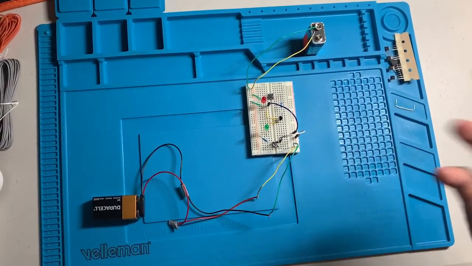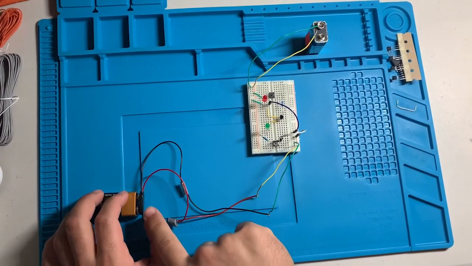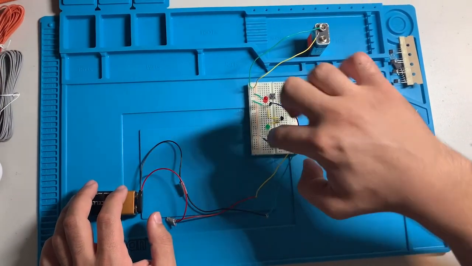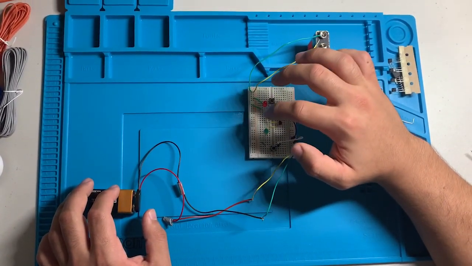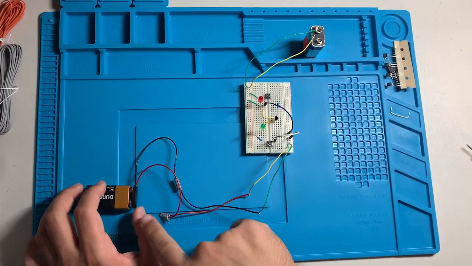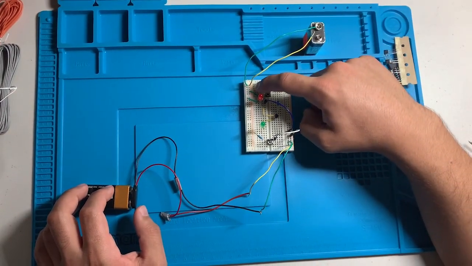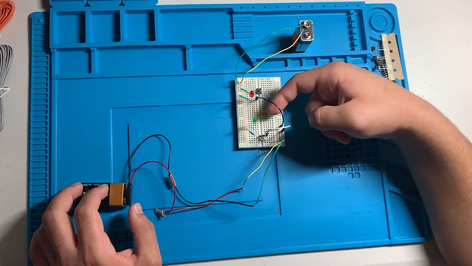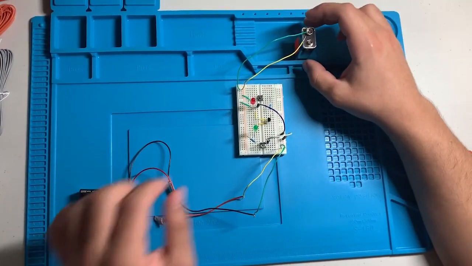Okay, so now we have the actual physical circuit. We have our two loops here. The first loop is from this battery. It'll go through this switch, the 330 ohm resistor, and both the LED, through the transistor, the other LED, and back to the battery. Then the other loop of the circuit will go through this switch, the 1000 ohm resistor, the base of the transistor, through the red LED, and back to the battery.